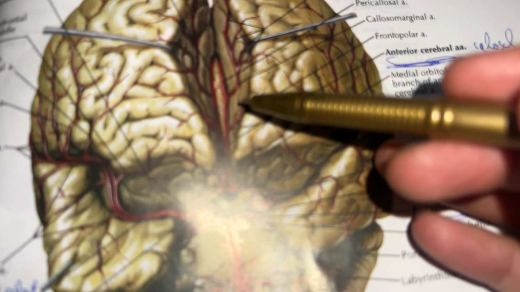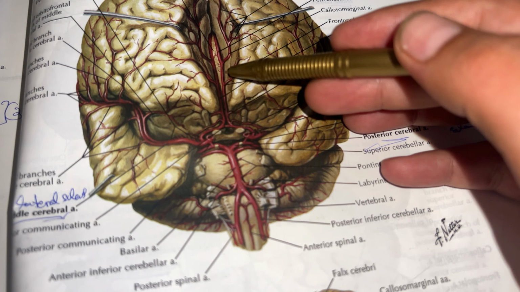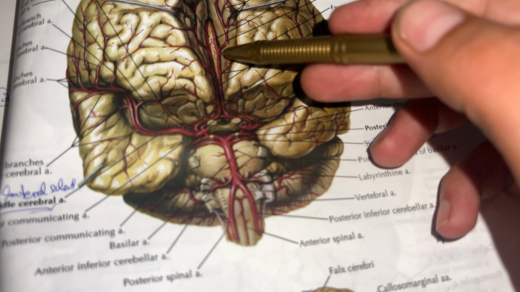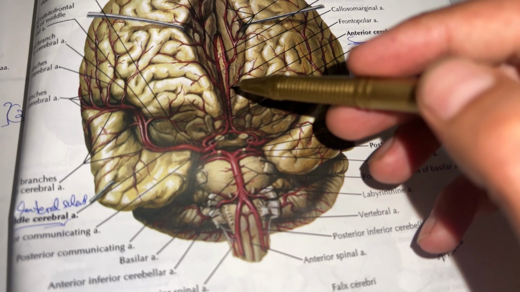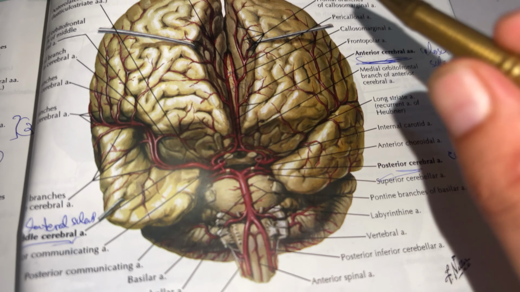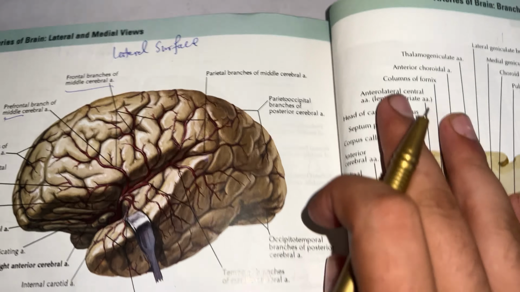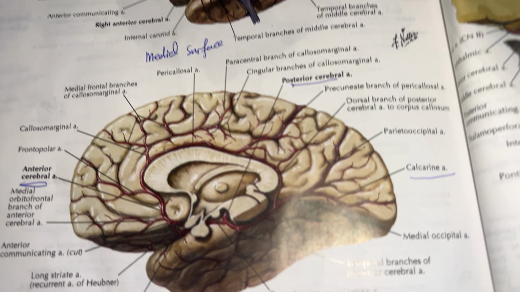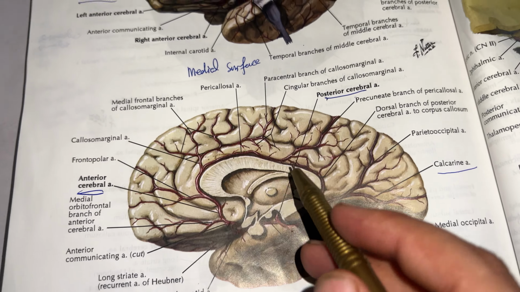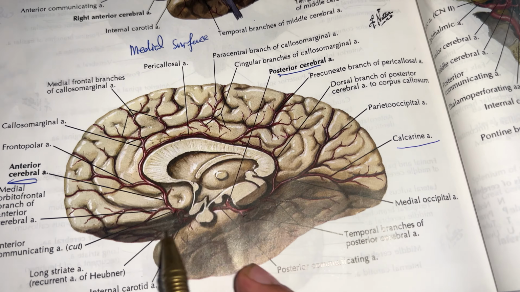So the anterior cerebral artery, you can see this is the location of the anterior cerebral artery. It is located just above the corpus callosum in the callosal sulcus. You can better view this artery in the medial view. This is the medial surface of the brain.